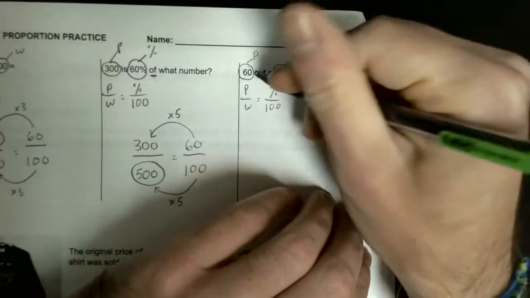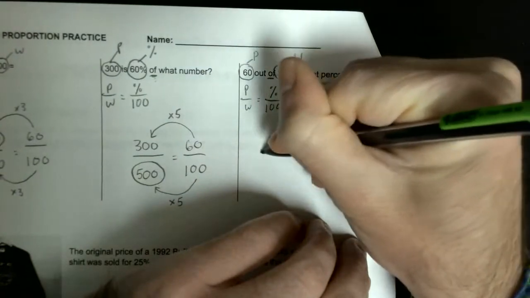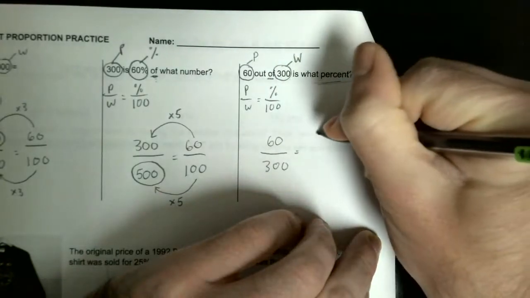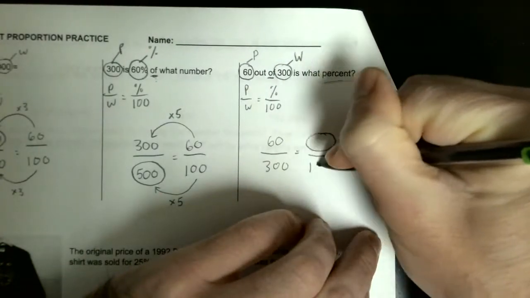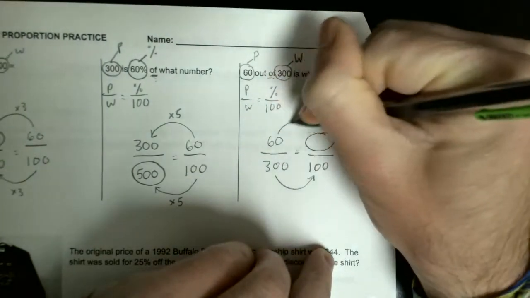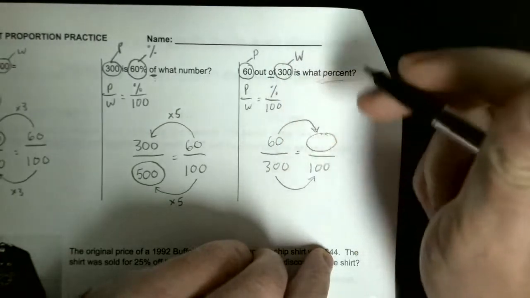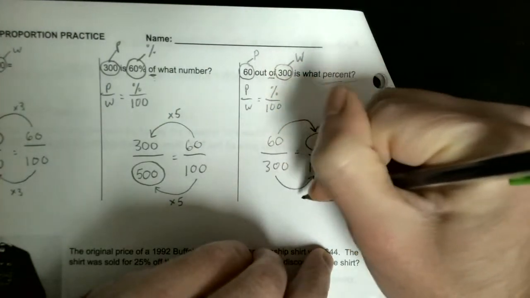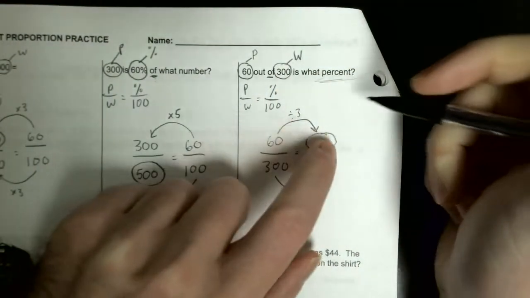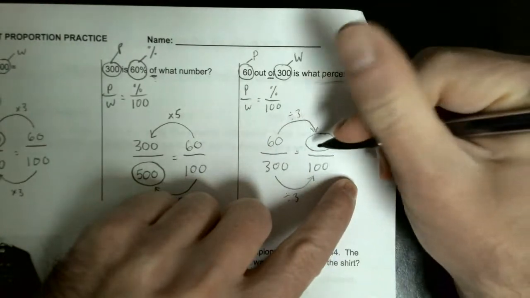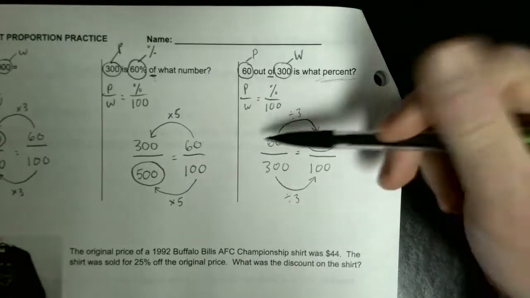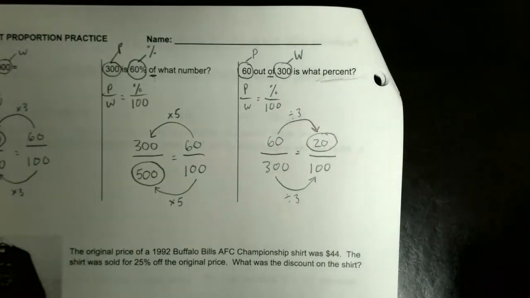So to set this up, we know the part, 60. We know the whole is 300. The percent we do not know, out of 100. Now this time we're actually going from left to right to find this missing number. 300 divided by 3 would give you 100. 60 divided by 3 would be, well, 6 divided by 3 is 2, so 60 divided by 3 is 20. So 60 would be 20% of 300.